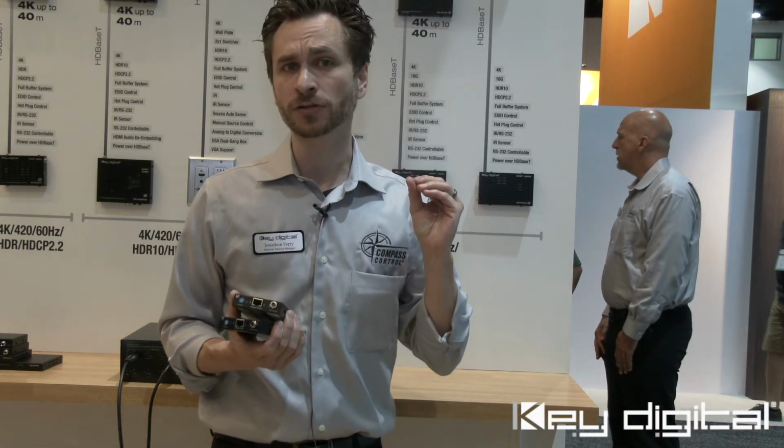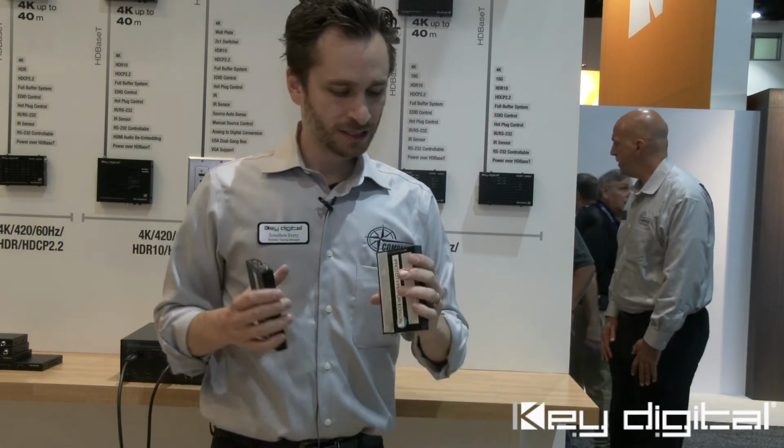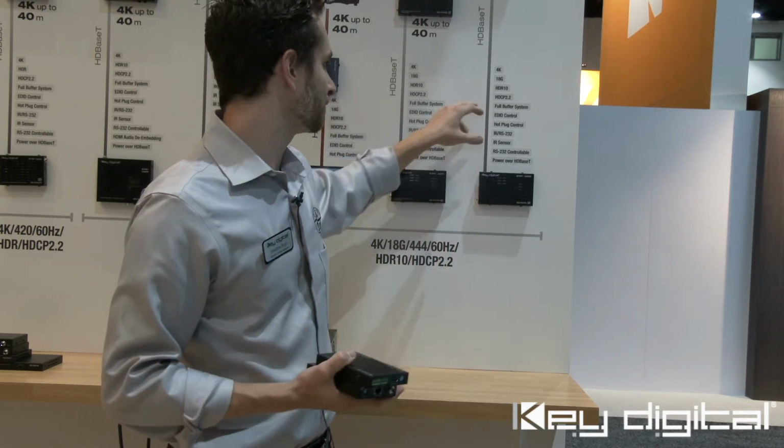By setting the control rotary to the settings that are documented in the manual, you can force hot plug detection voltage, therefore informing your transmitter, your receiver, that you have a live partner on the other end of the cable. EDID control, set on the transmitter, allows you, the integrator, to provide the desired HDMI handshake to your source to ensure it's going to be compatible through your AV system.